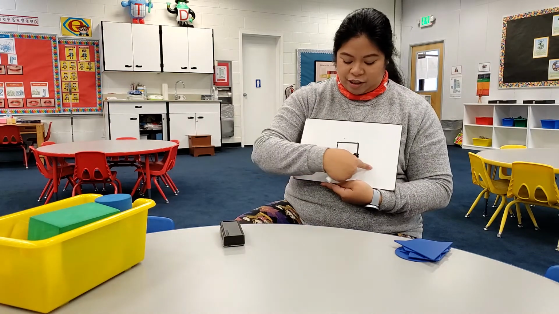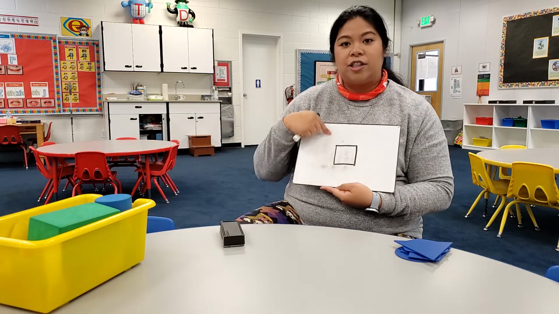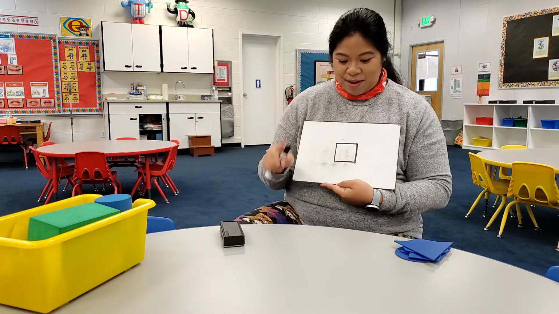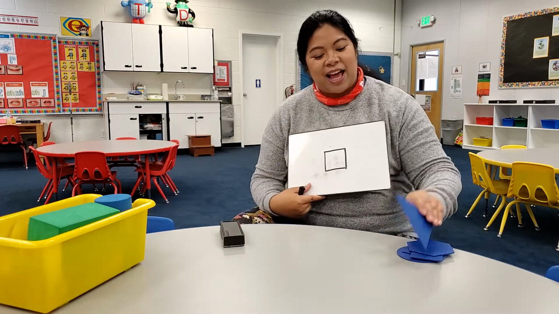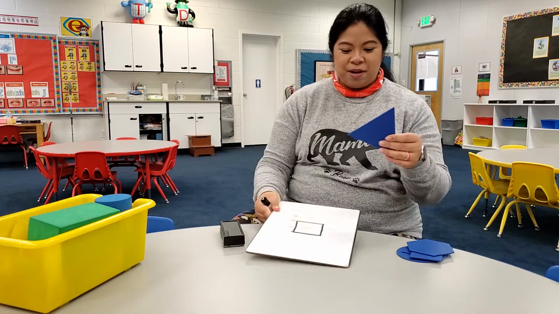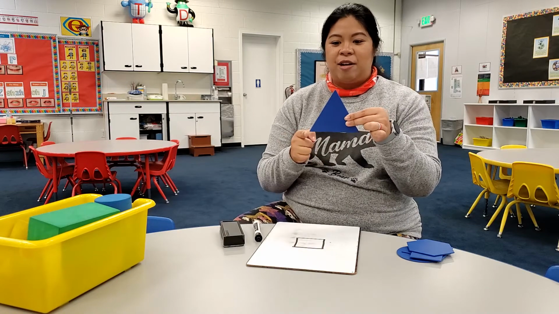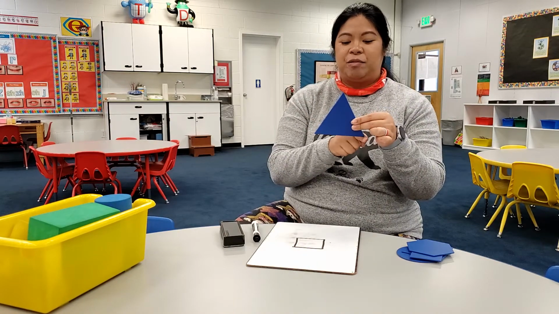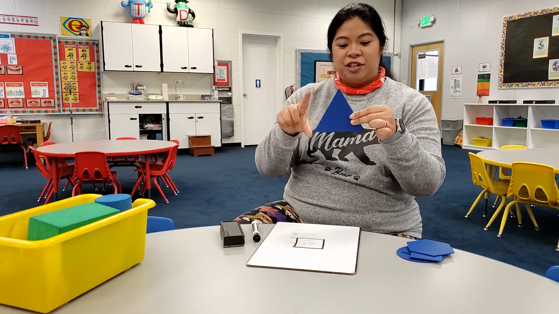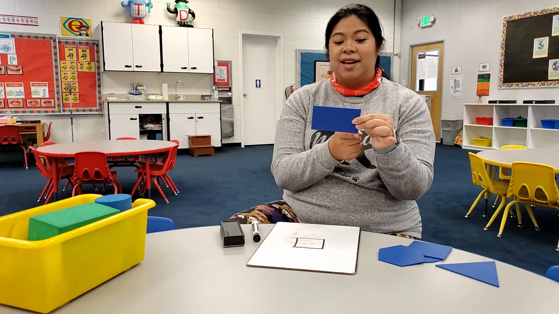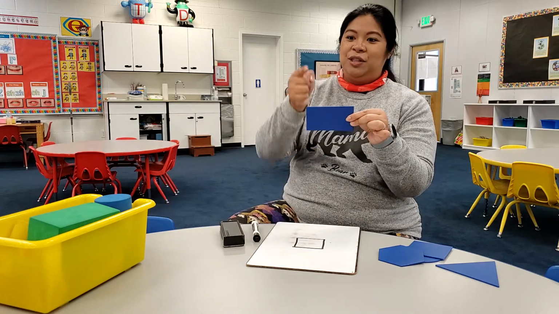So a dimension side to side, dimension up and down. How many dimensions is that? 2 dimensions. So when we see a flat shape, you can measure this by length and by height. Dimension 1, dimension 2. How about this shape? Same thing. 1 dimension, 2 dimensions.